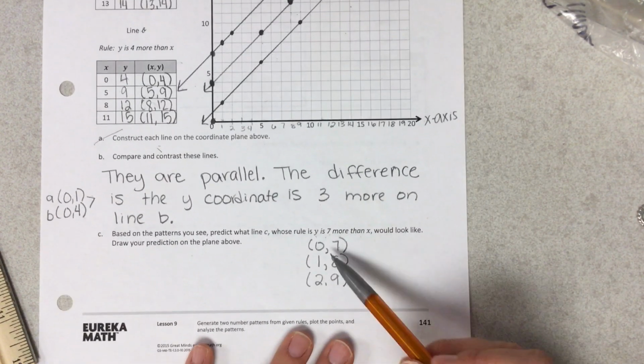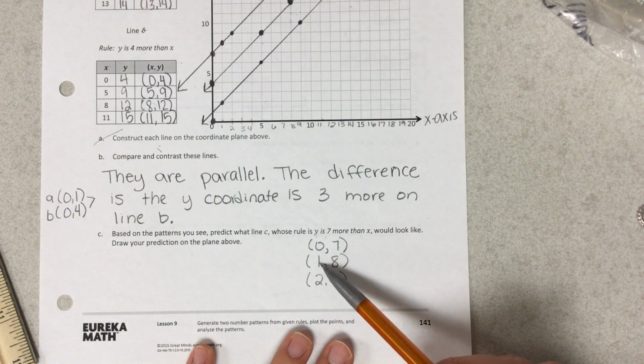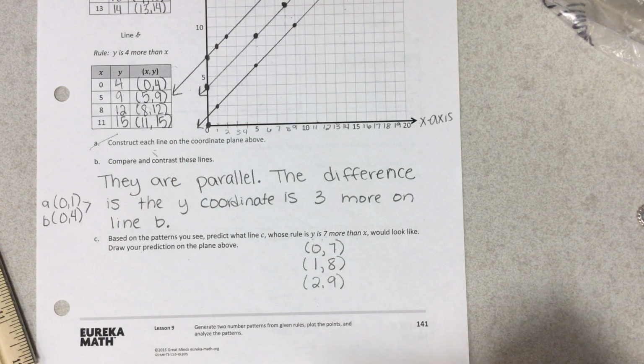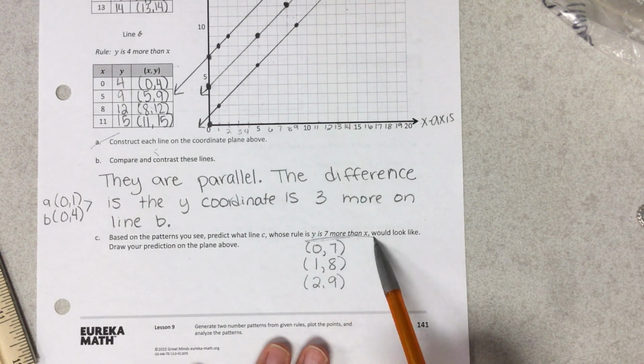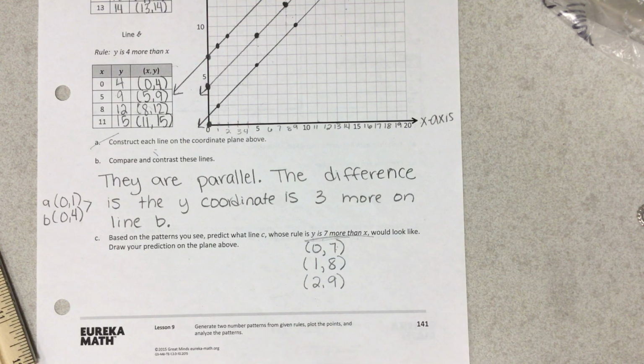Now what I could have done was I could have picked different x's. I could have done like 2, and then I could have done 7, and then I could have done 12 and just added the 7. So if I know what the rule is, it's very easy for me to come in and plug it in, especially when I know what that x is. So now we're going to go ahead and do some more on the back side where we are going to take a look and compare some more lines.